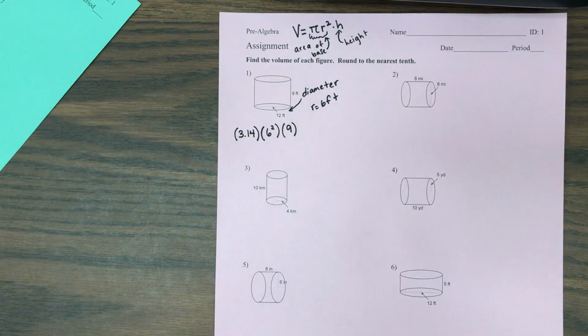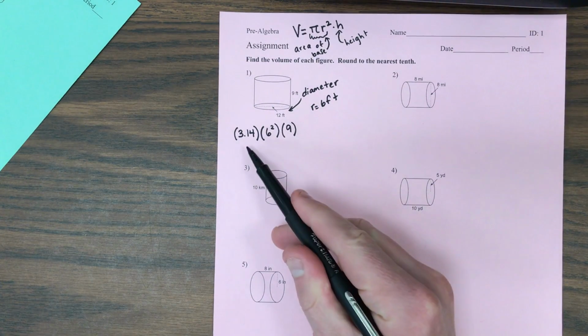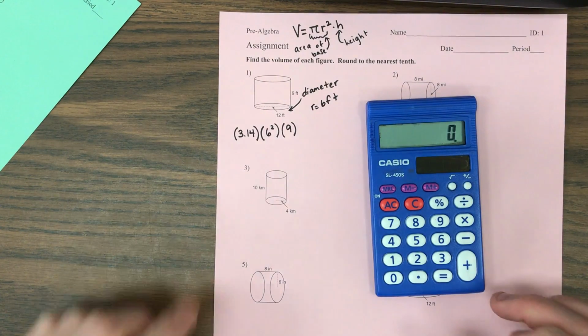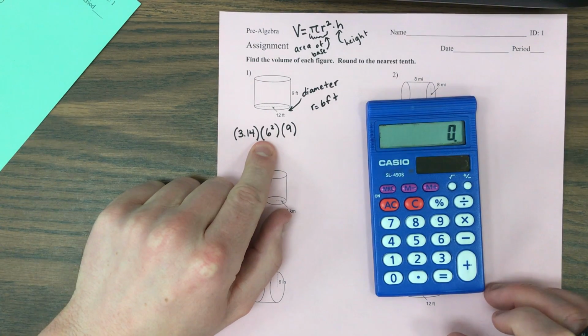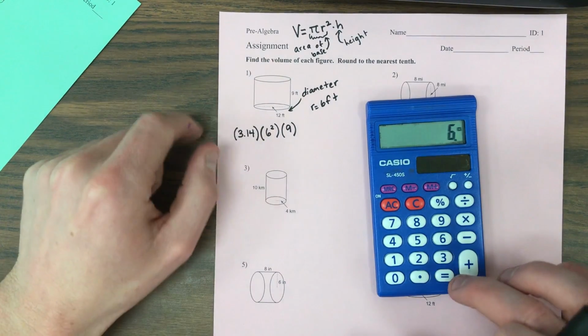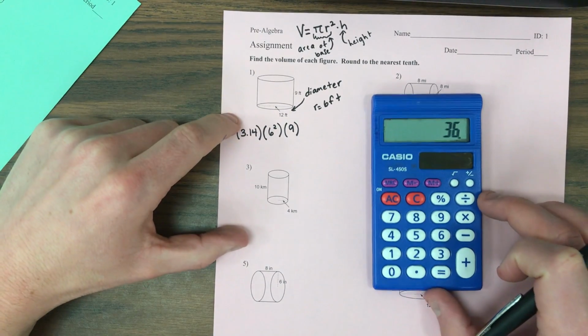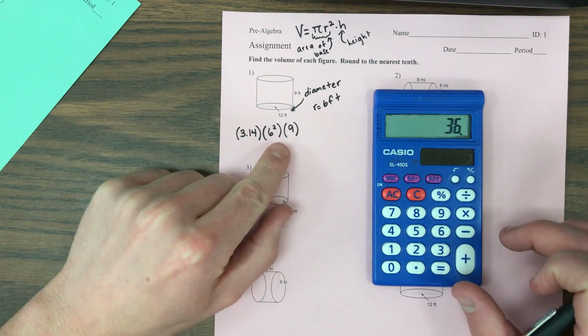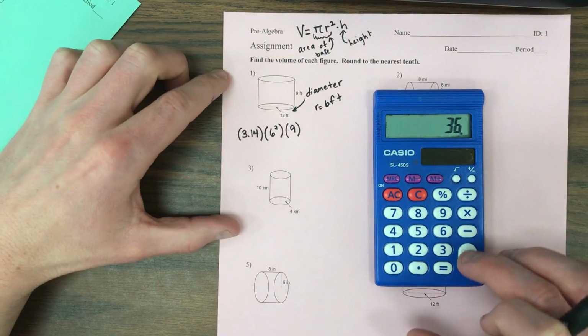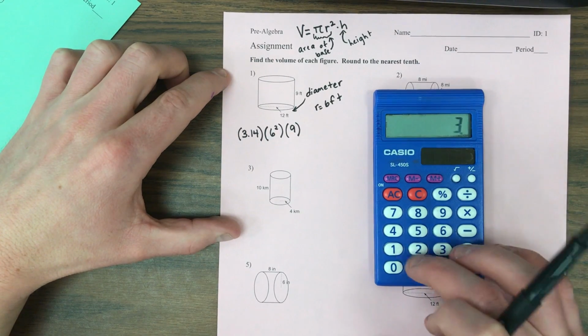I'm not putting any units in my calculations, but I will put units on my answers when I'm done. I'm using parentheses to separate the numbers to mean multiplication. You could use dots instead. I just prefer parentheses. I think it's always safest to start with your exponent first, so I'm going to do the 6 squared first. That's 6 times 6, which is 36, but I'll punch it in there anyways. And then it doesn't matter really where you go from here next. You could multiply by 3.14, you could multiply by 9 next. I'll just go with 3.14.